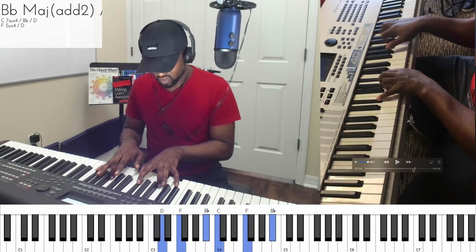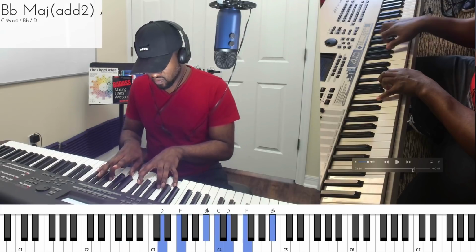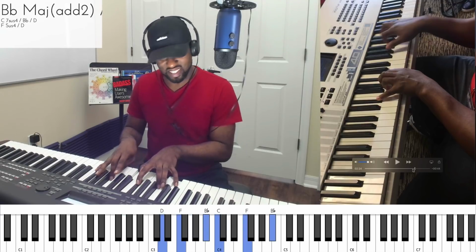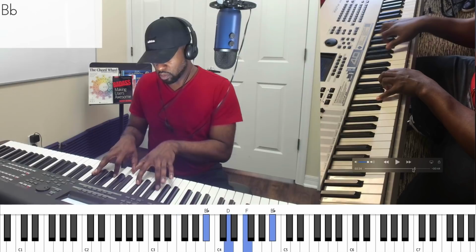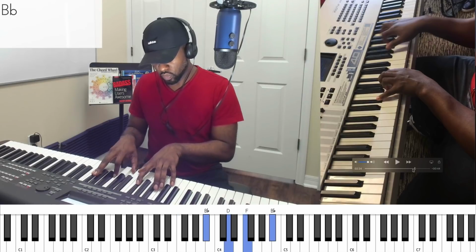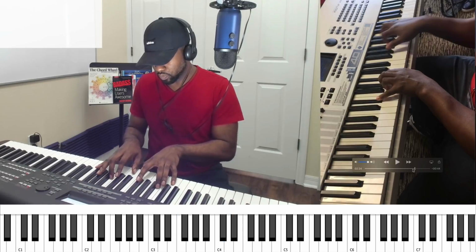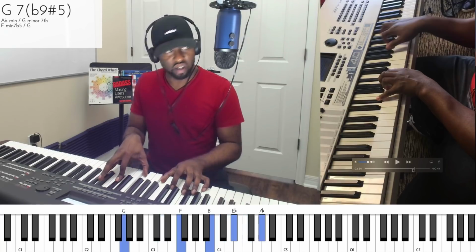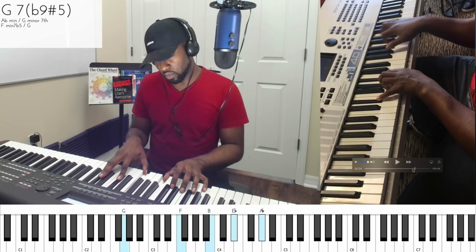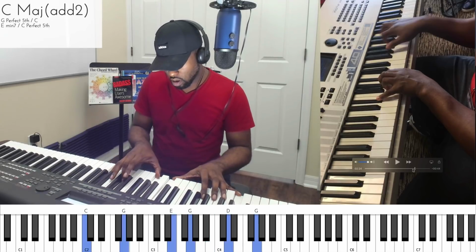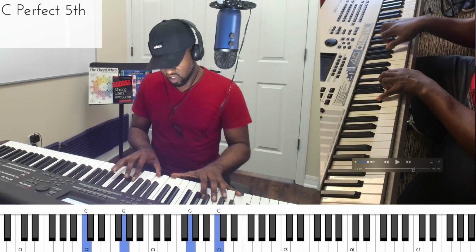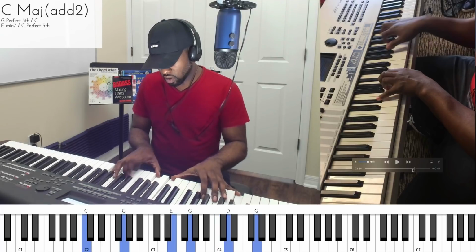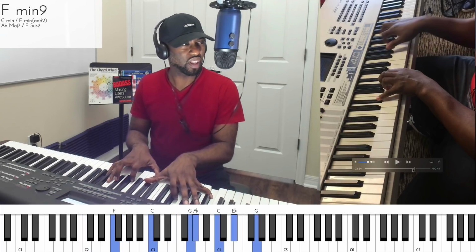Oh, that's nice. This is a nice chord right here. I love this. B flat chord over D. I like that better. Let's do C, D, C, D. And then we have this flat 9, sharp 5. And then I like that too.